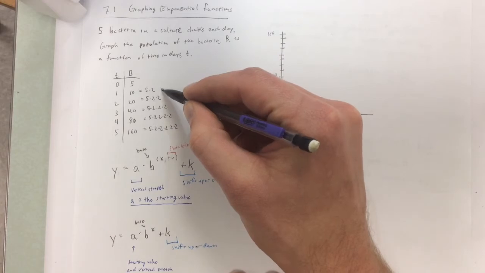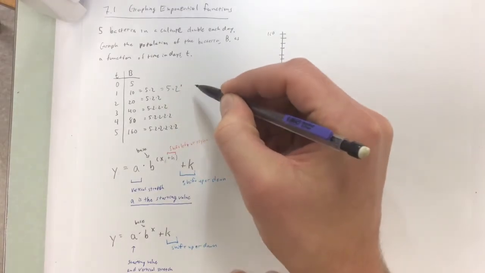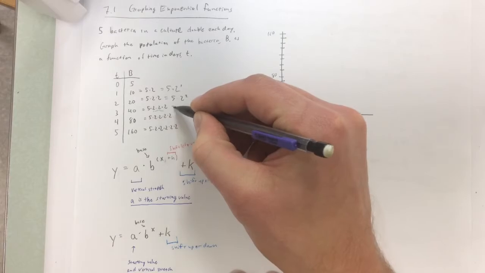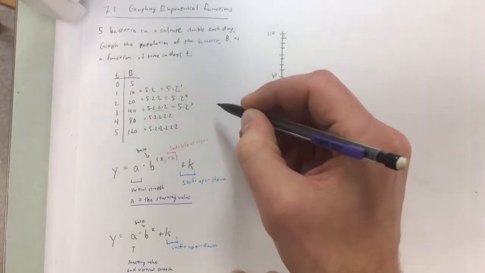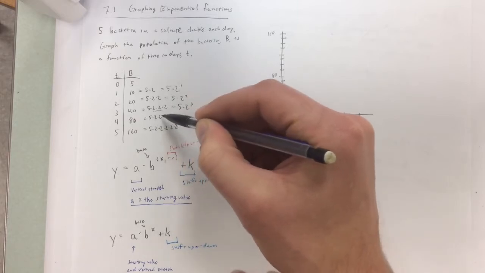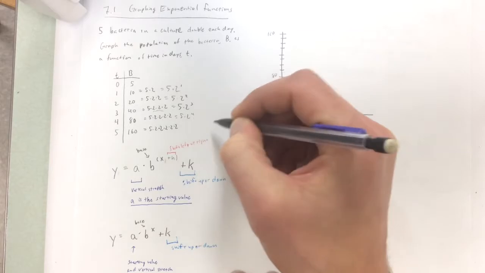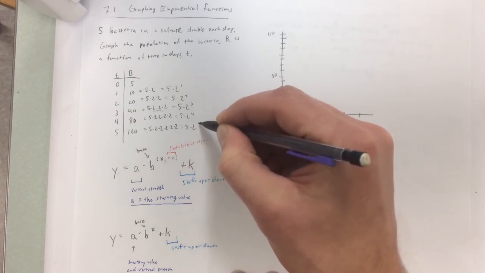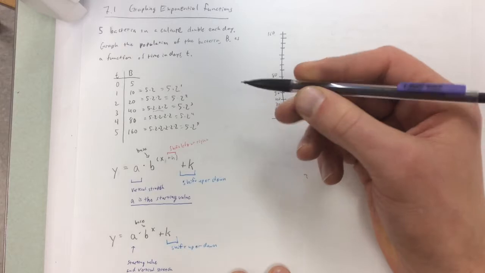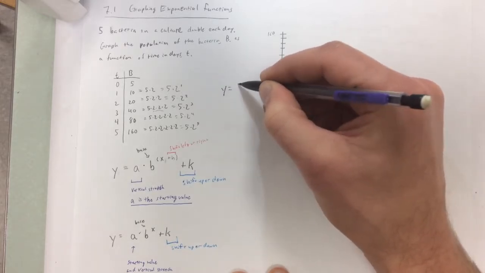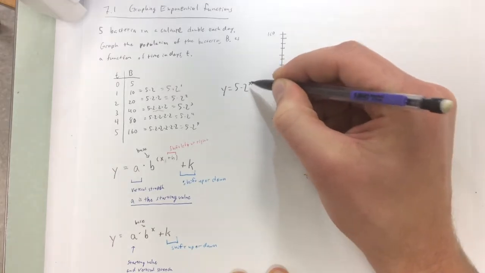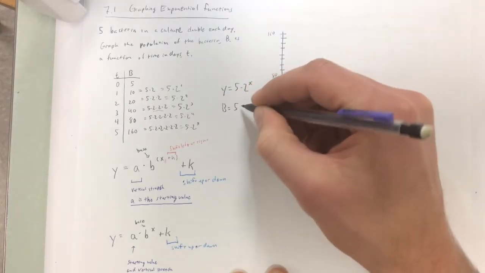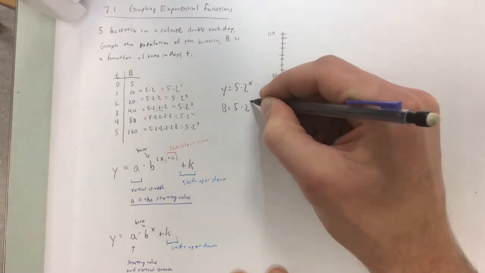by 2. So we see that this is really 5 times 2 raised to the first. And this is 5 times 2 raised to the second. Here we got 3 of them, so it's 5 times 2 raised to the third. After the 4th day, it's doubled 1, 2, 3, 4 times, so it's 5 times 2 raised to the 4th. After the 5th day, it's doubled 1, 2, 3, 4, 5 times, so it's 5 times 2 raised to the 5th. So what we see here is we have a function of the style y equals 5 times 2 raised to the x. Or in terms of our variables, the bacteria equal 5 to start with times 2 raised to the t.